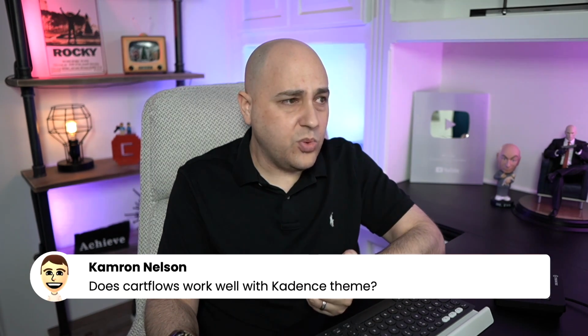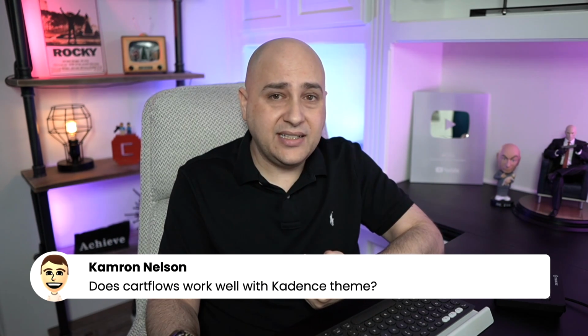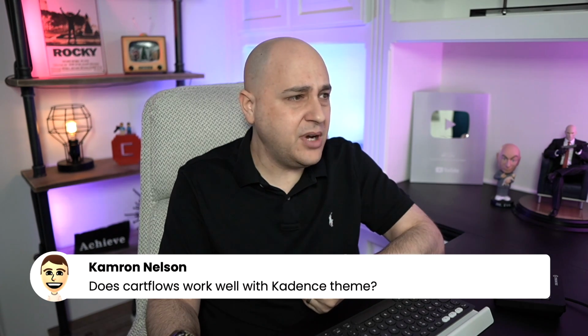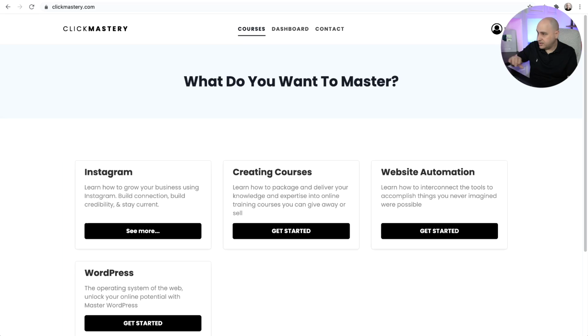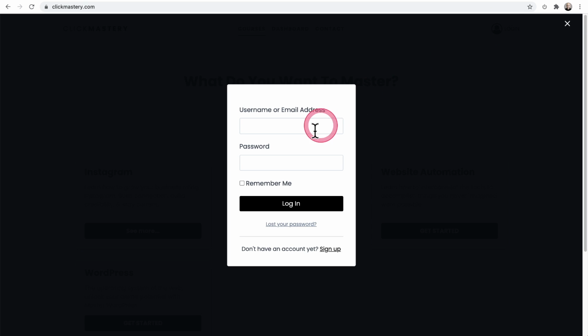Does cart flows work well with Cadence theme? Yes, I'm actually using cart flows with the Cadence theme on a website of mine. I don't show this website much, but I can show it. Actually, let me pull it up. Okay, so here's a site. This is using the Cadence theme. You can see I'm using that login. I like this little login header item here.